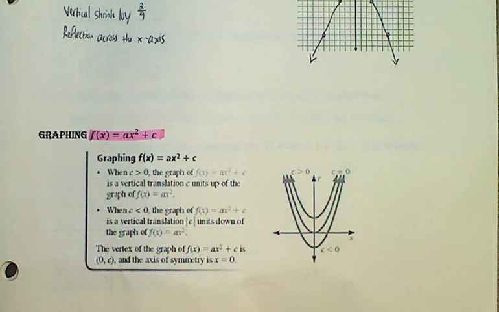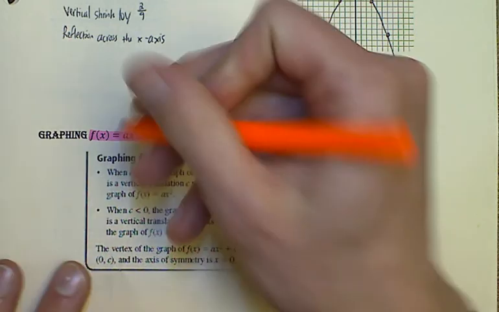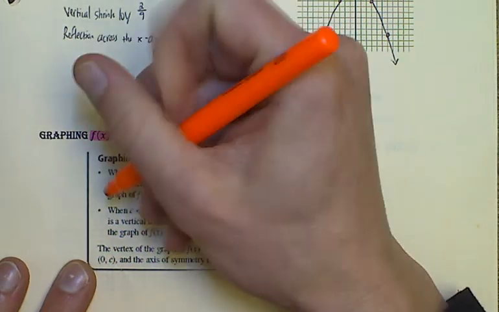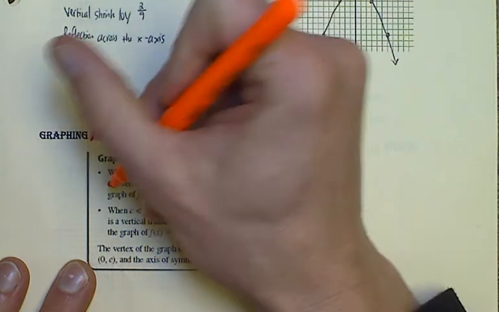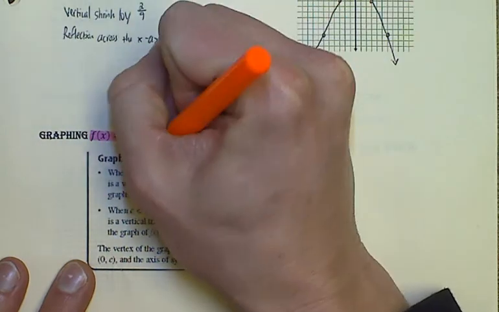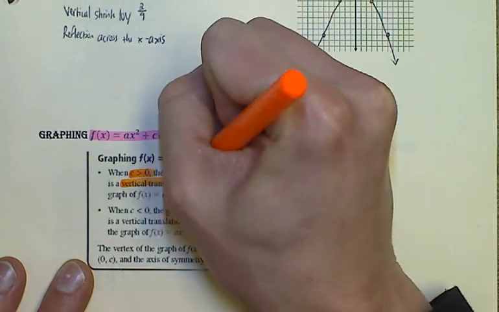So it's kind of similar to the k that we used to work with when we had those h and k's with our absolute value functions and other ones we've used. Same idea as the k. It's going to shift it up and down. So when c is greater than 0, we know that this is a vertical translation, is what we call it, vertical shift, up c units. So when c is greater than 0, vertical translation c units up.